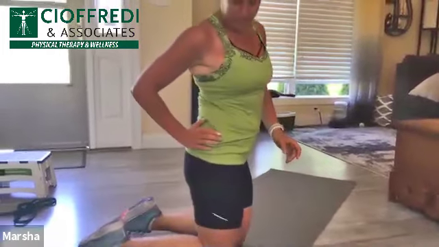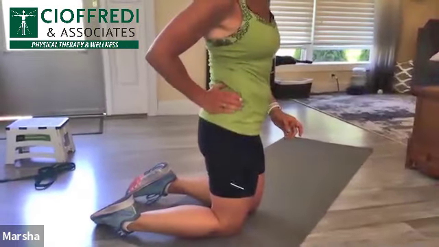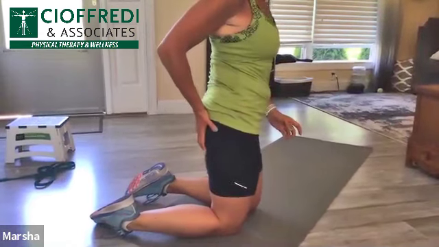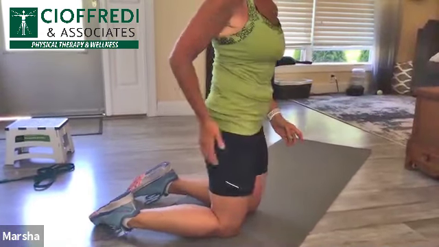So the first one is testing the gluteus medius. This is a muscle that's a little bit smaller. You could look it up online. Gluteus medius. It sits kind of up here at the top corner of your buttock instead of the bigger gluteus maximus muscle, okay?